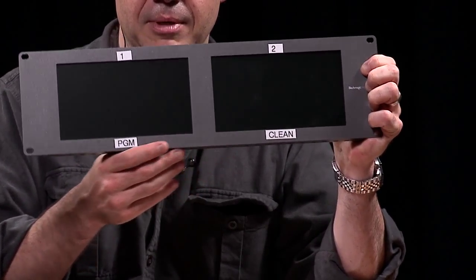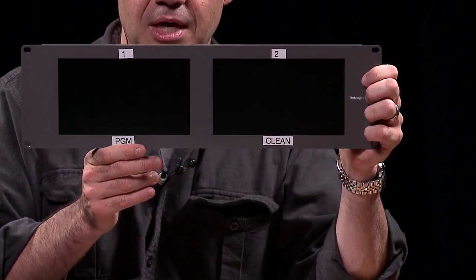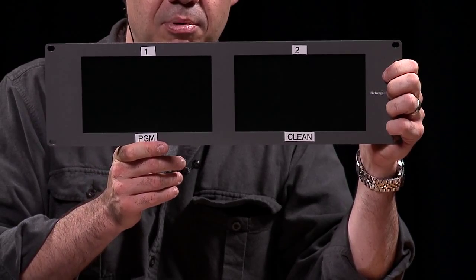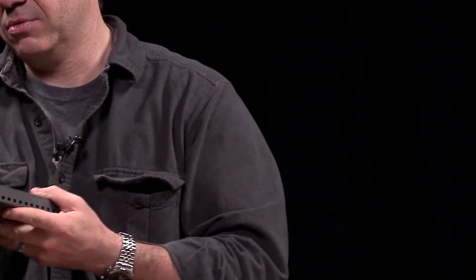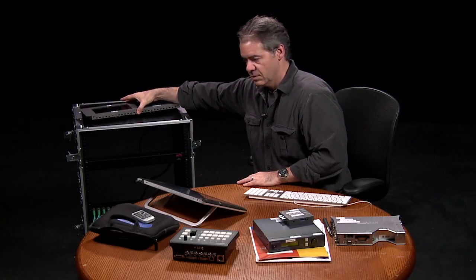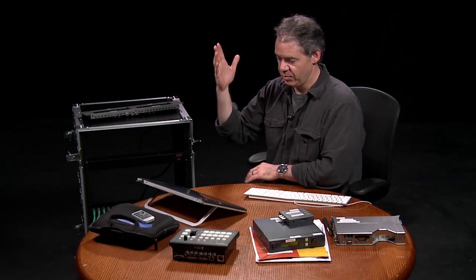The reason you see PGM and clean is that we typically have one Key Pro capturing a program, another one capturing a clean feed. That way, if we screw up the graphics, we can fix it later. And so you always record 2.